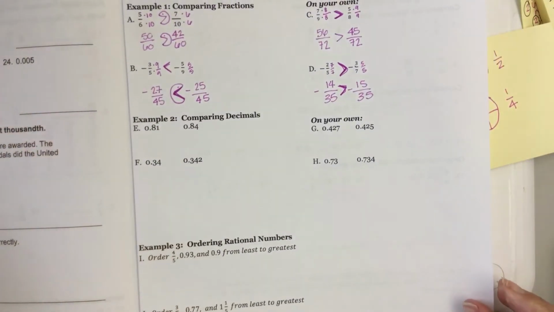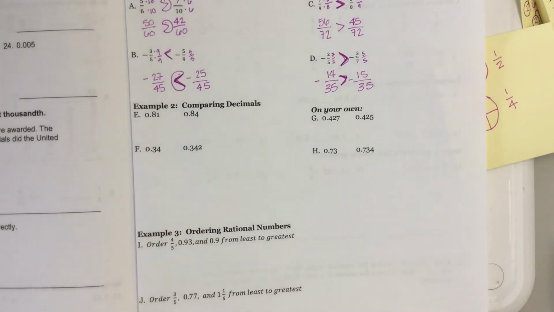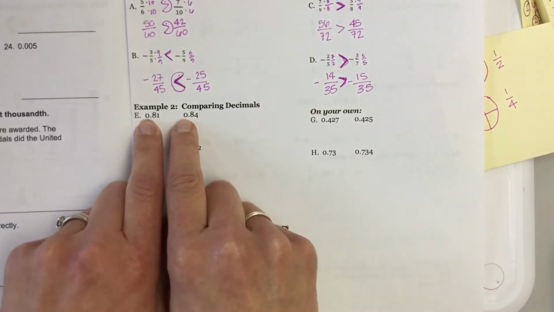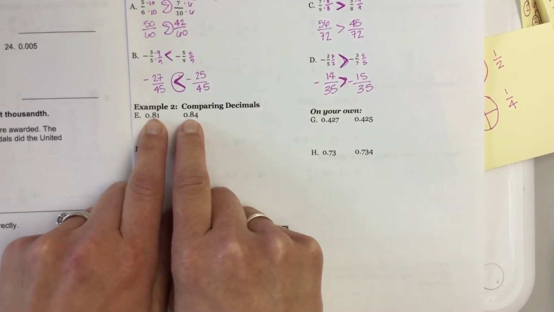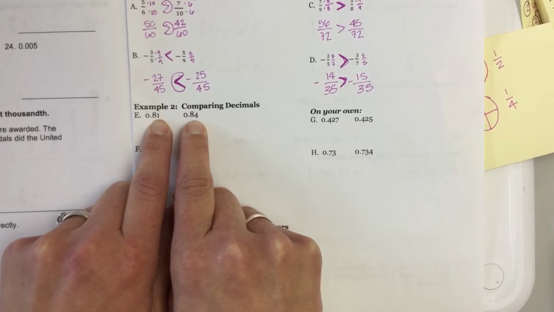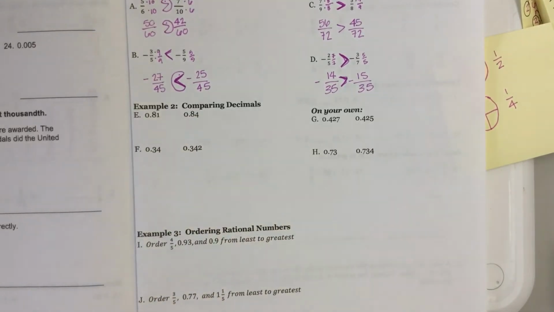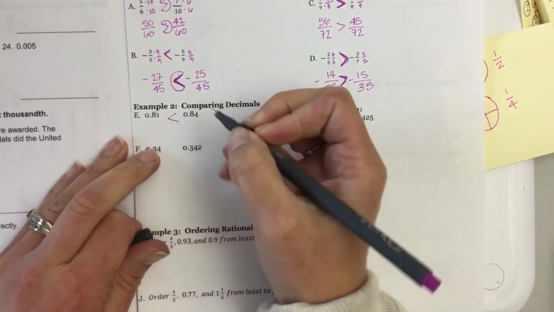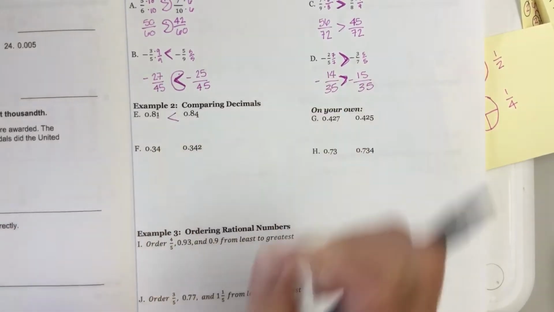Okay, now comparing decimals, the nice thing is you don't have to do any converting. You just need to look at the decimal places. So you start, the zeros are the same, the 8s are the same, so you go to the next one. So who's bigger, the 4 or the 1? The 4. So we're just comparing those ones.